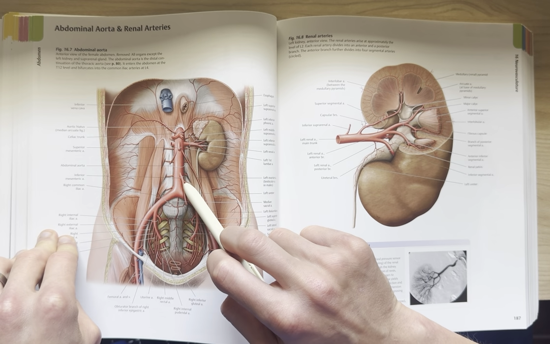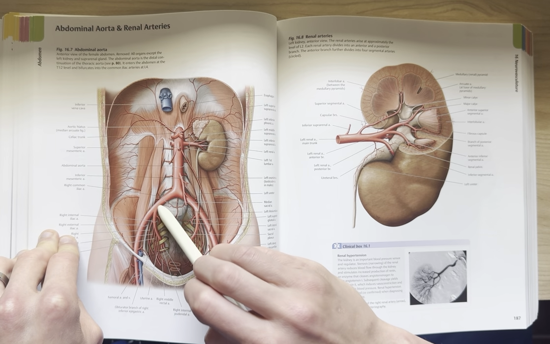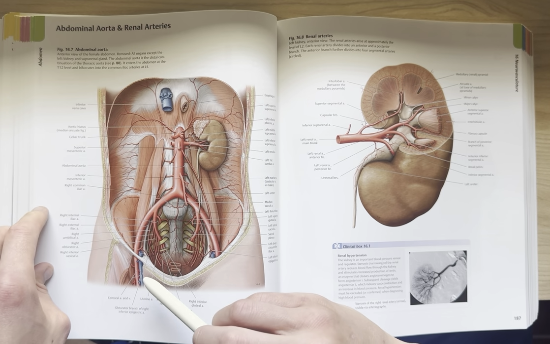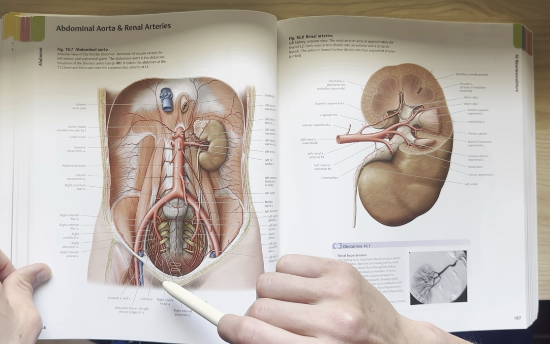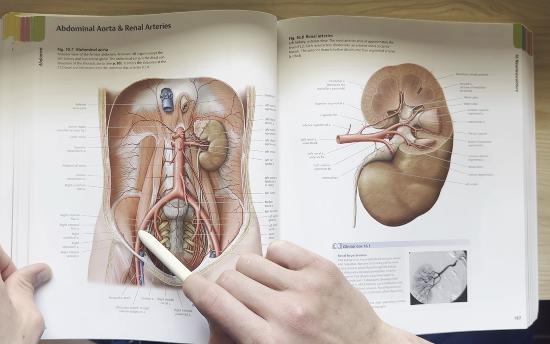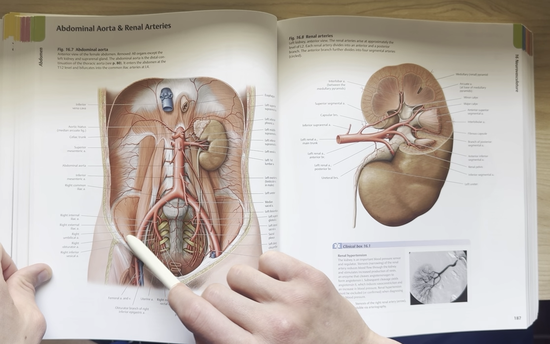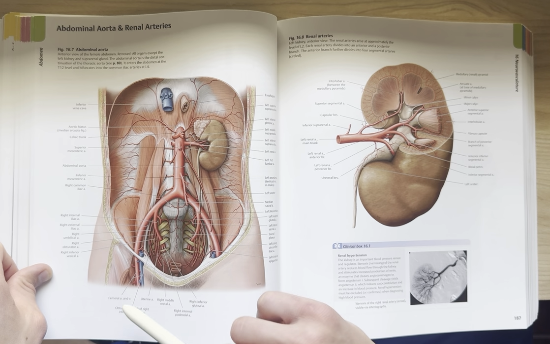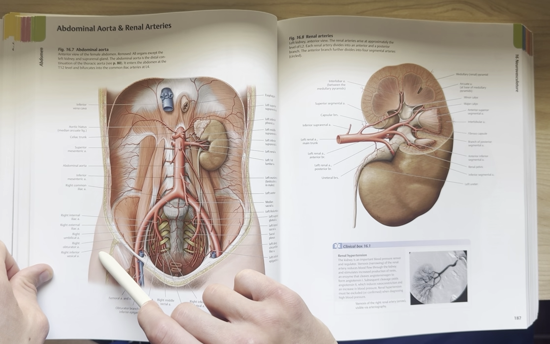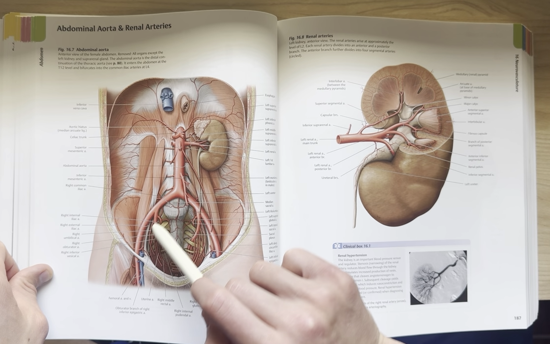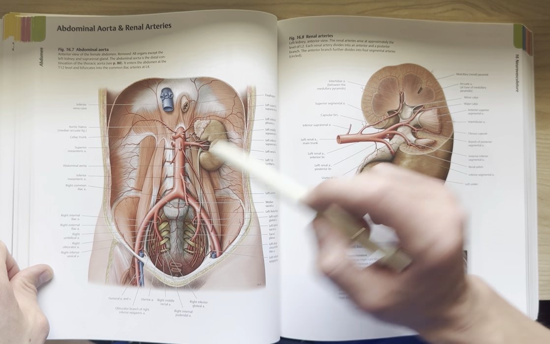The inferior mesenteric artery, and then the common iliacs, right and left common iliac, leading to the right internal iliac, the right external iliac, and then we also have the umbilical artery, the obturator artery, let's follow that in, and the inferior vesical artery coming off of that right internal iliac.